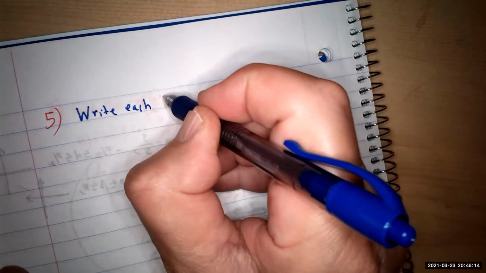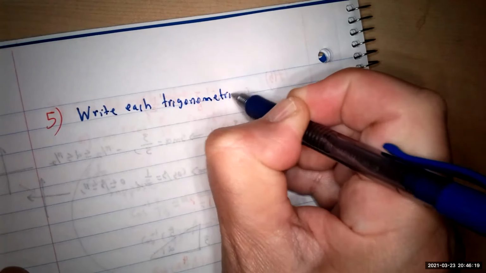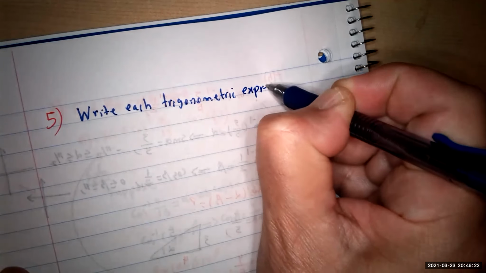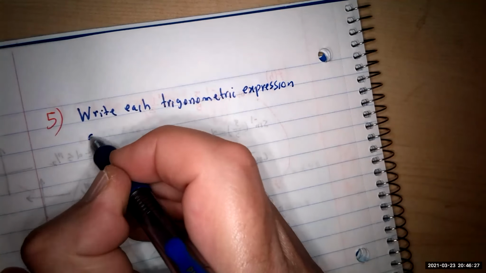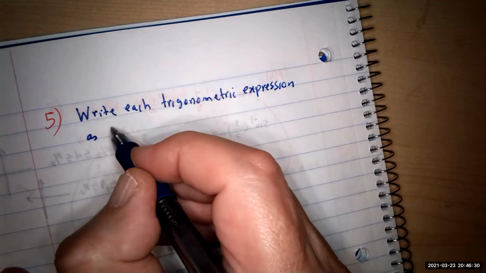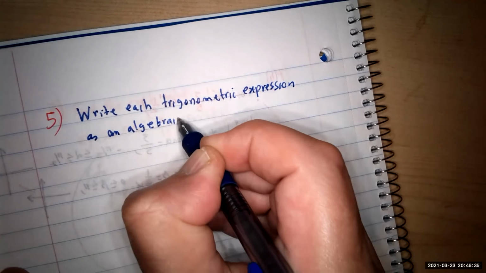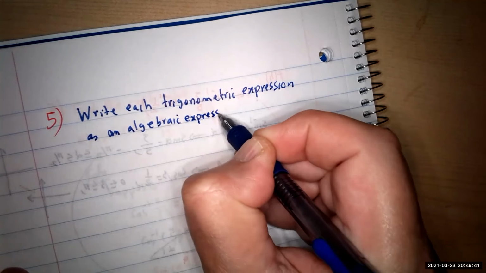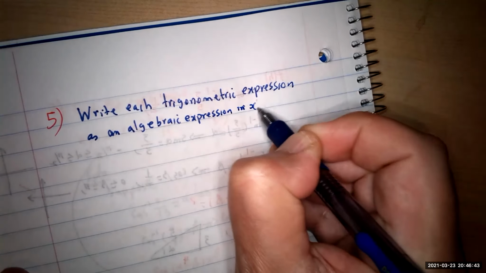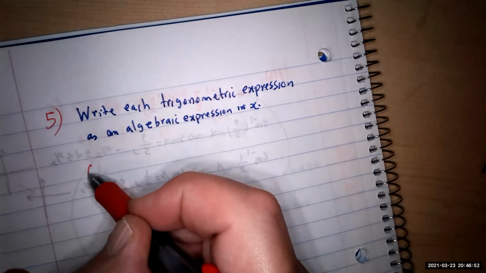okay, these are trigonometric expressions. We want to write it as a function of x, let's say an algebraic expression, and they mean a function, an algebraic expression in x. We want to remove these sine inverse, cosine inverse, etc. Okay, so that's the idea of these types of problems.